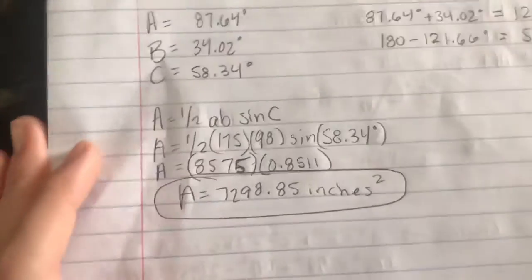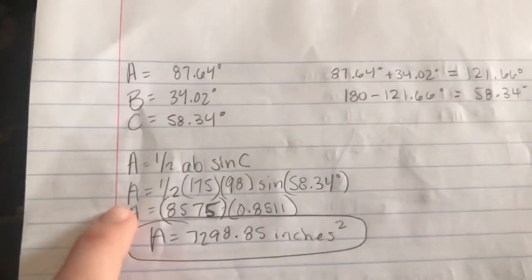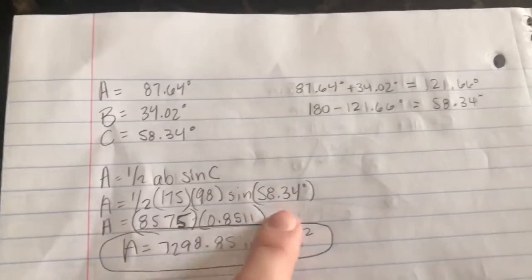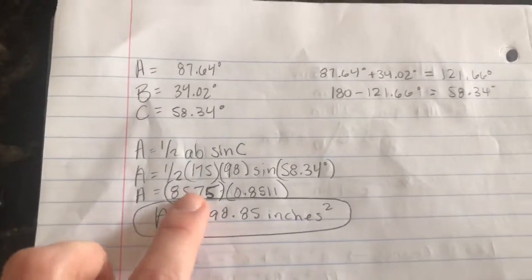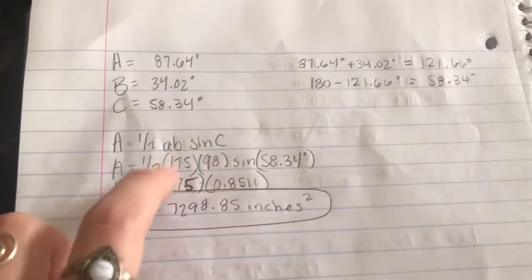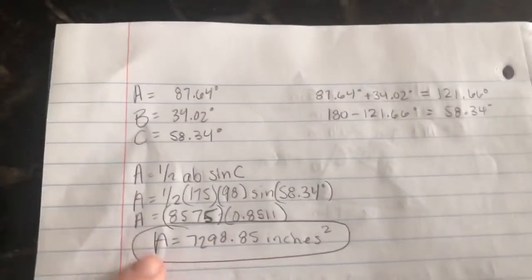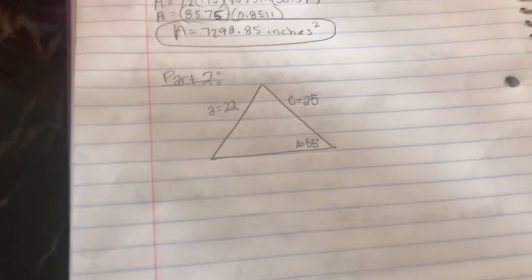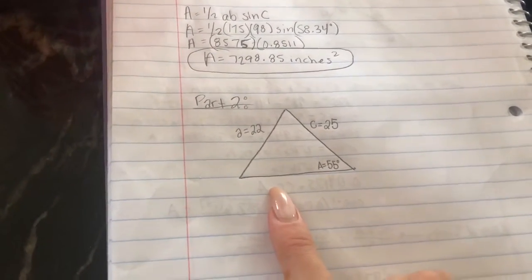So finally, to get our area, we're using this equation: area equals 1/2 AB sine C. We plugged in our values for A and B, which is 175 inches and 98 inches, and we also plugged in the sine for C, which is 58.34 degrees. Then I simplified by multiplying these two values and then dividing by 2, and then simplified sine of 58.34. Finally, we get our area of 7,298.85 inches squared.